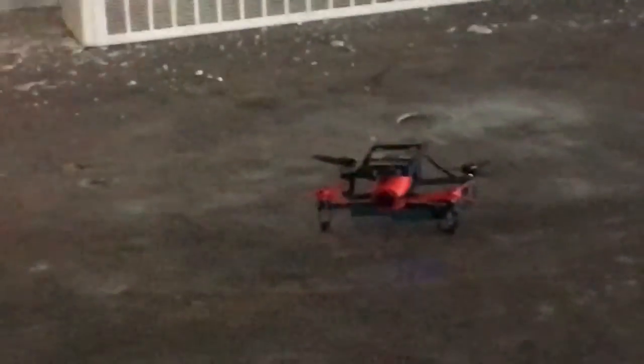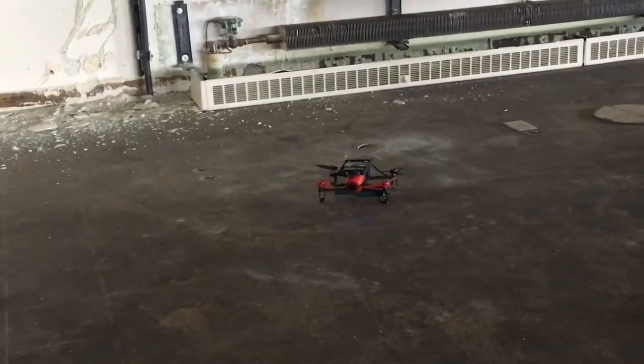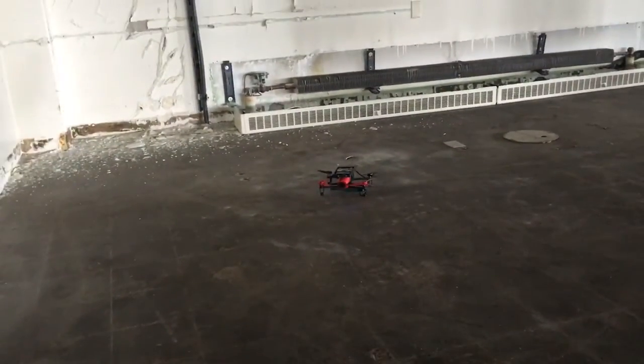Just out of curiosity, I don't know if the battery's dead or not. I want to see if I can take off one more time. So I'm going to try to take off once again. And it doesn't appear to, so I'm assuming that the battery's dead because it did not respond to that at all.